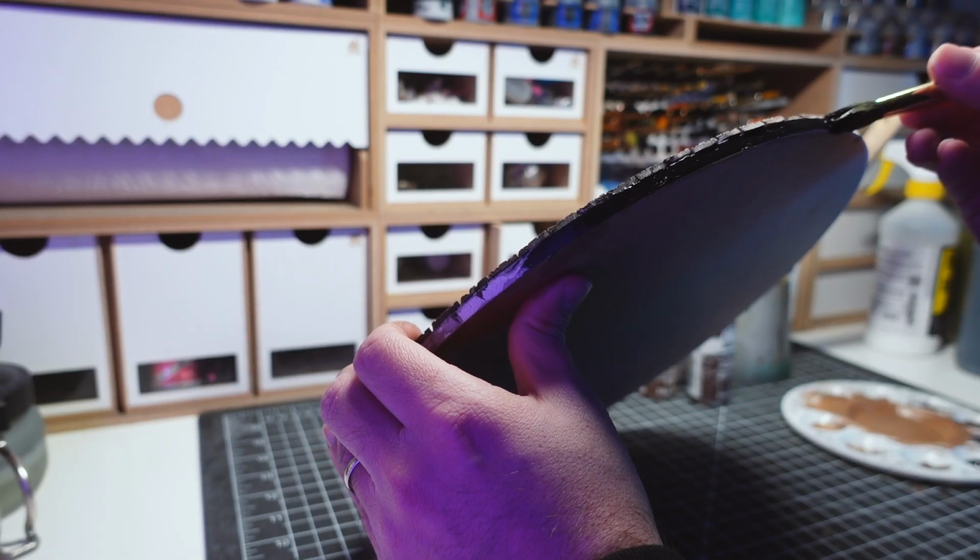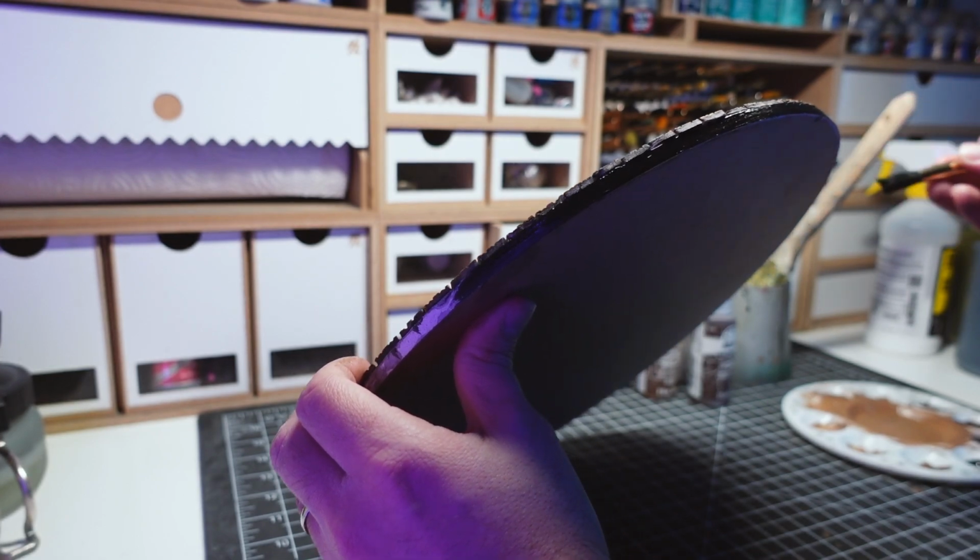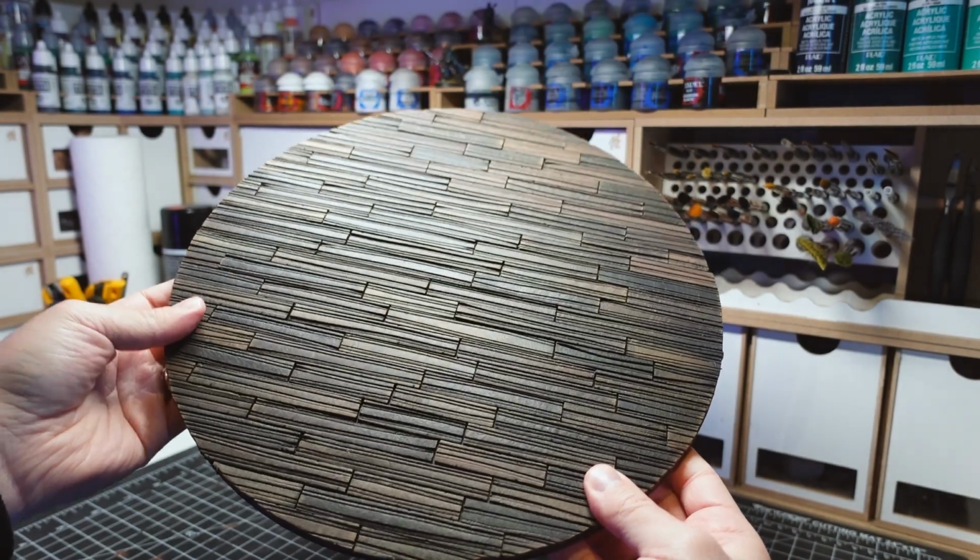Finally, I paint the rim of the wooden plaque in black. And with that done, all 3 of the tiles are complete.